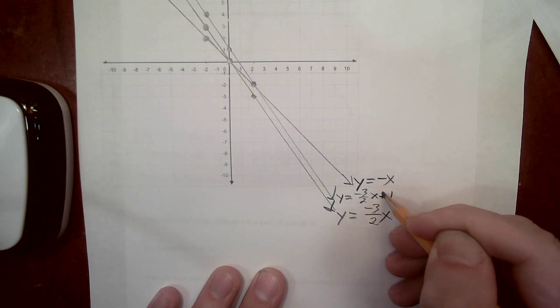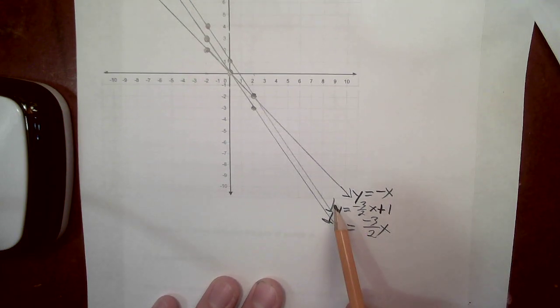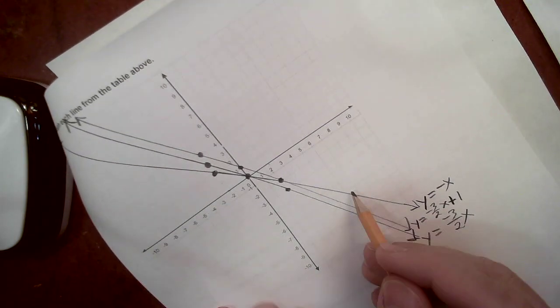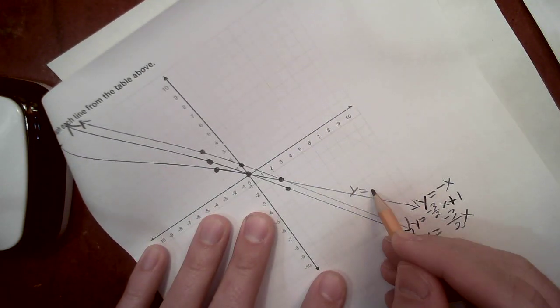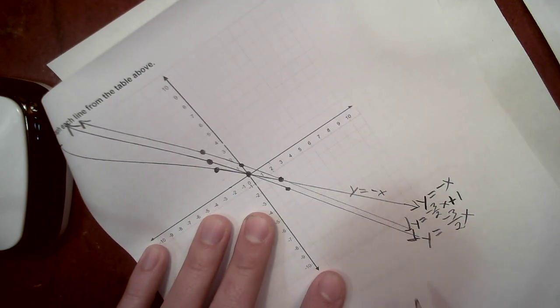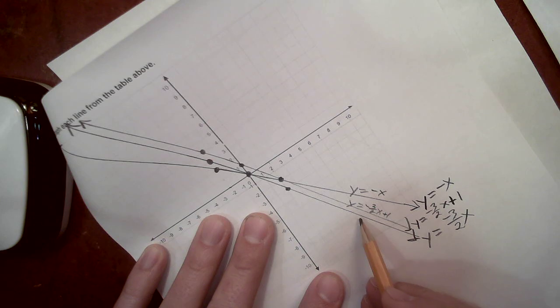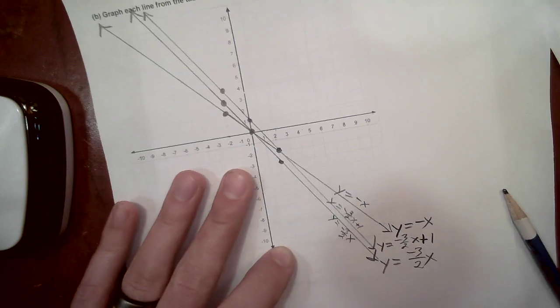plus 1. If you kind of run out of room with how to write these, draw an arrow or even write it on the line. So another way I could do this is I could write y equals negative x here, and then I could go y equals negative 3 halves x plus 1. And then my last one I could write below this last line because I only have 3 lines. I could also write it like that.